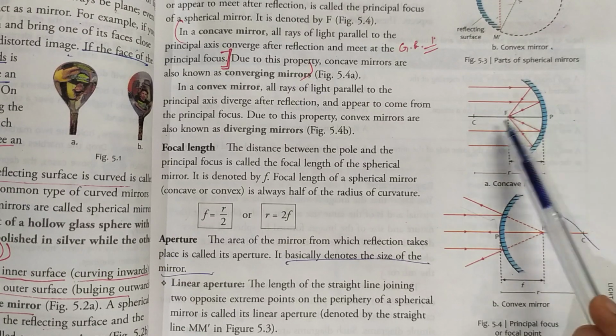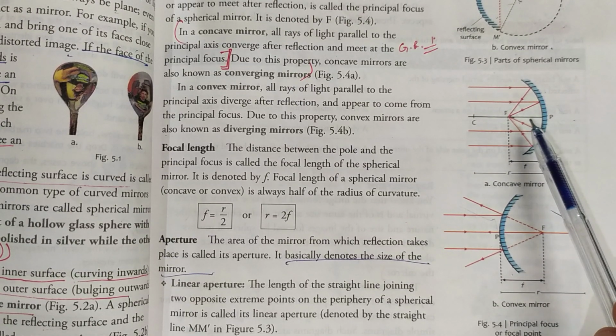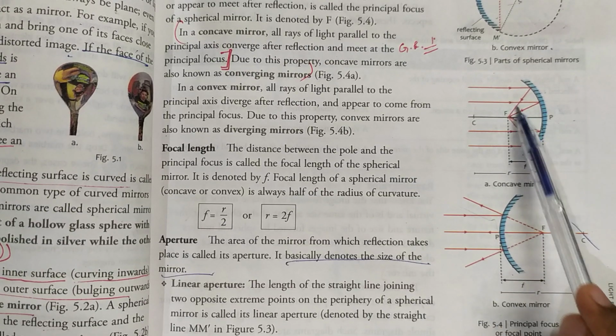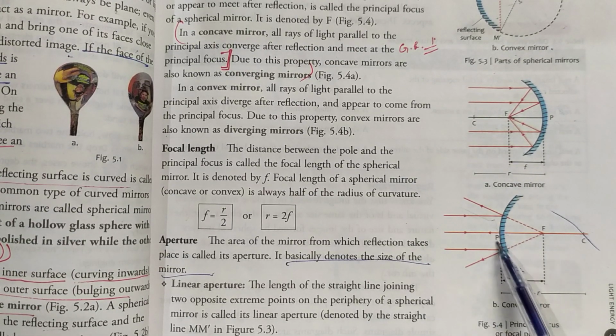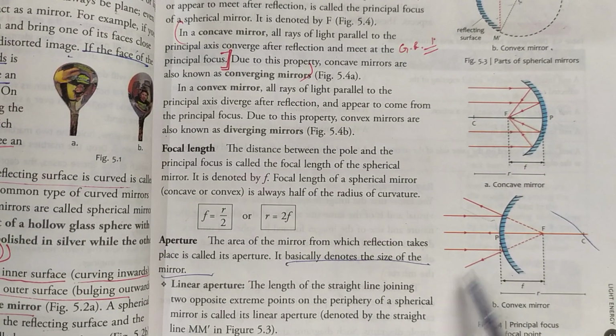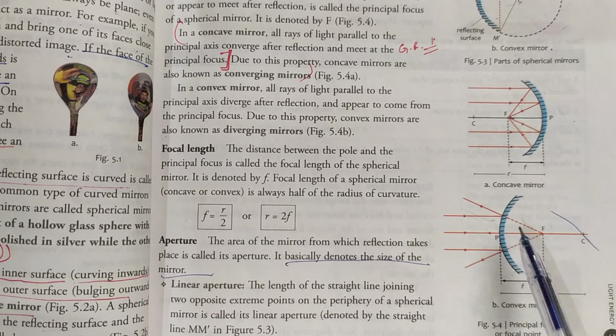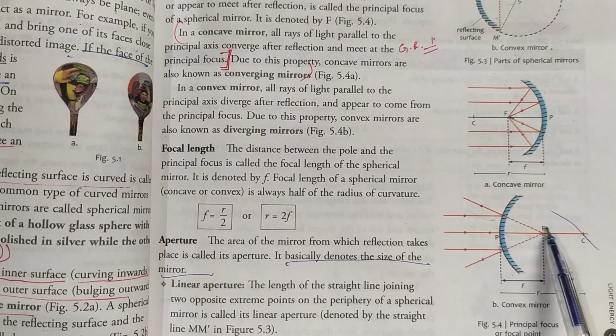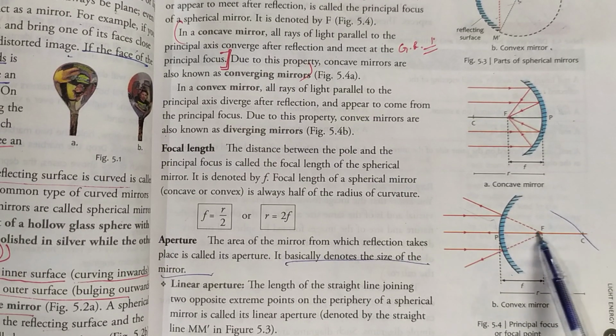A concave mirror has the property to converge the rays, and they converge at a fixed point, that is your principal focus. In the same way, a convex mirror has the property to diverge the rays. And when these rays diverge and we extend them backward, it seems to appear that they are coming from the focus only, the principal focus only. I hope children it is clear to you.